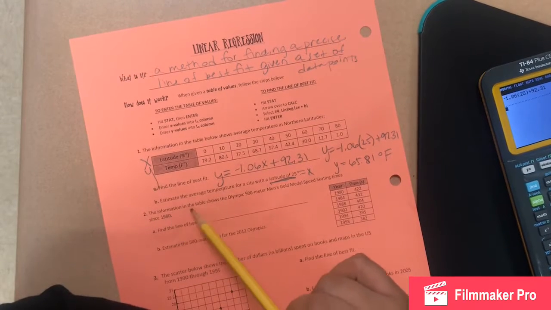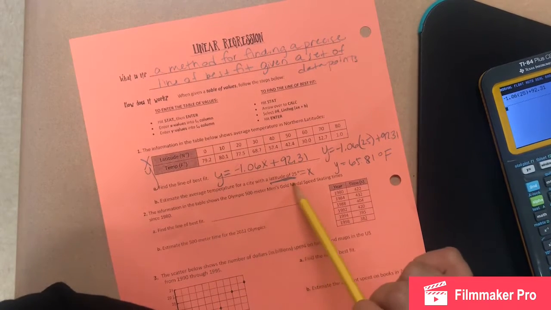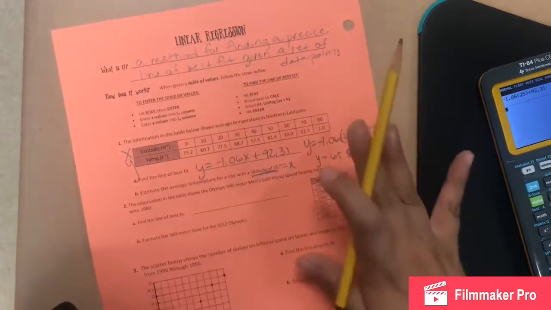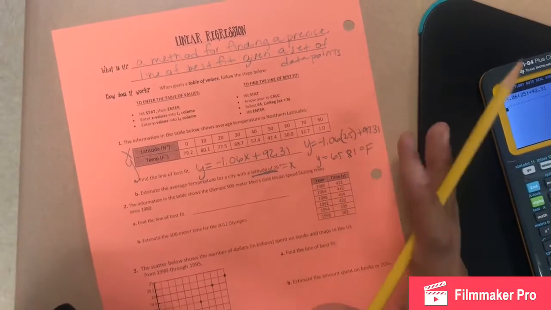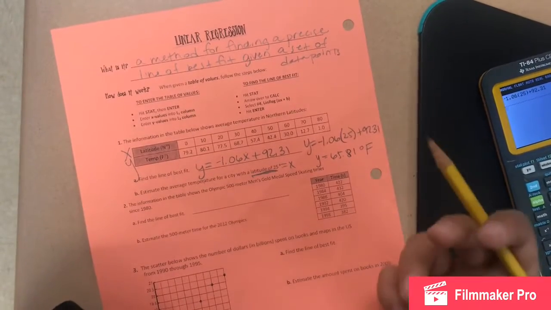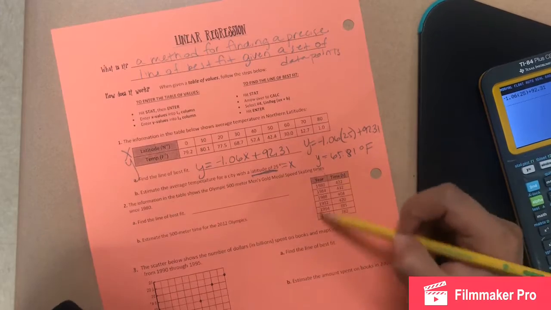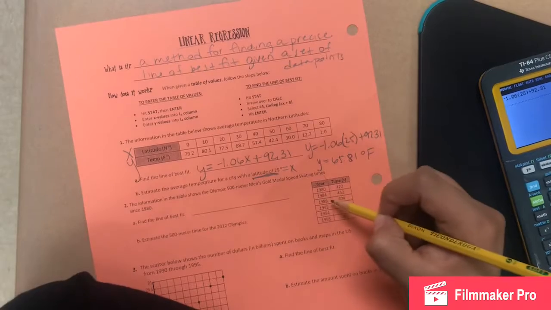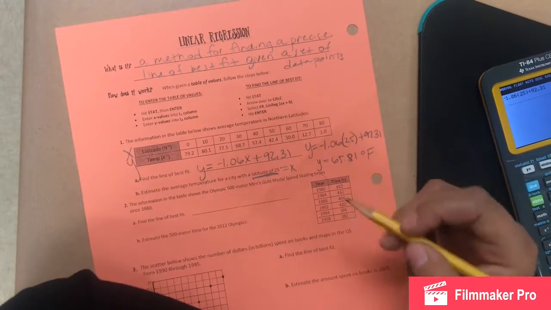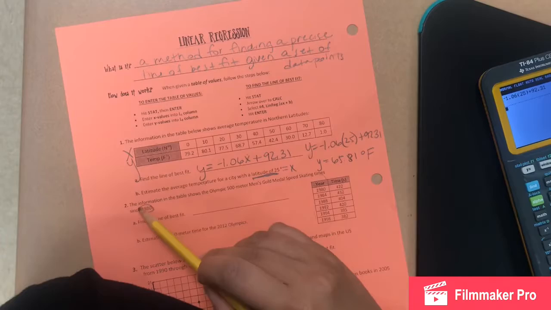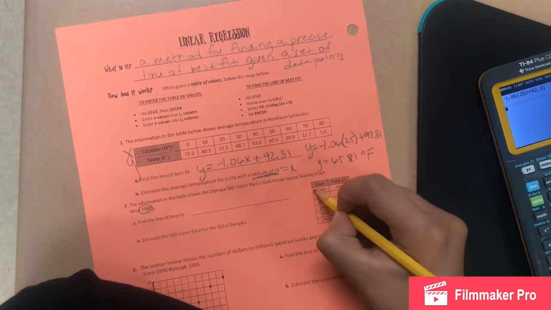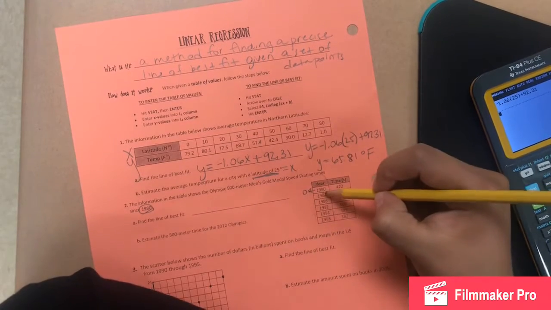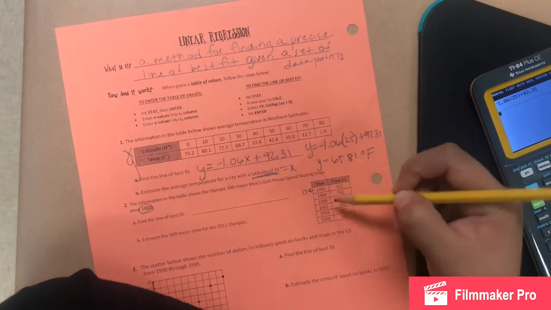It says the information in the table shows the Olympic 500-meter men's gold medal speed skating time since 1980. Before I can type this into STAT and perform linear regression, we cannot type in the years as is, okay? What we have to do is convert these years to single values. Since 1980 is the starting year, that is going to be 0. And then from there, we are going to determine how many years have gone by from 1980.